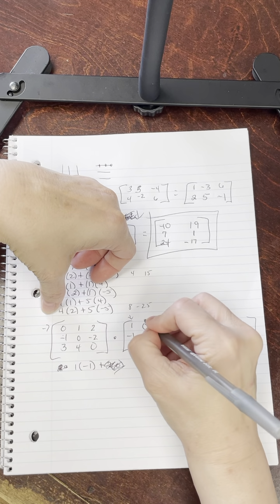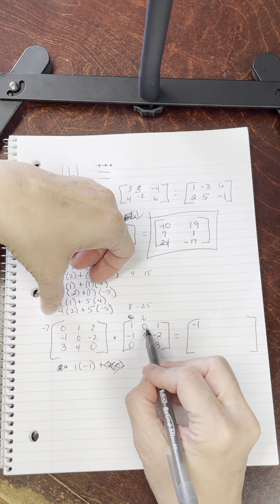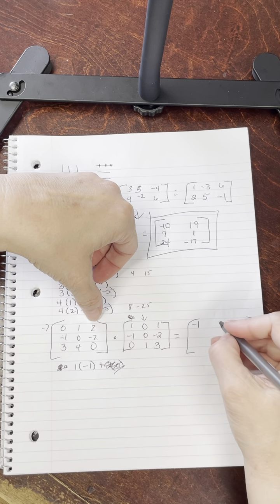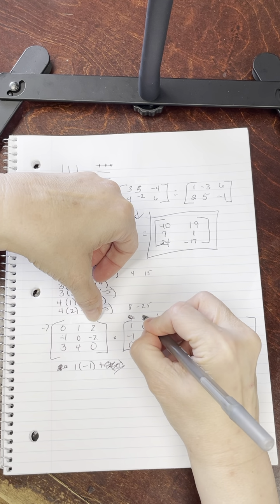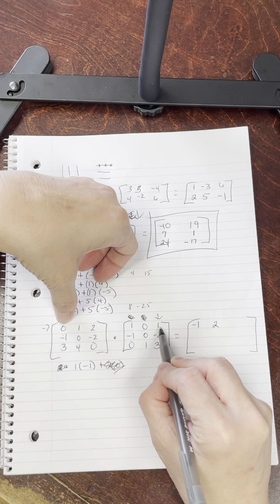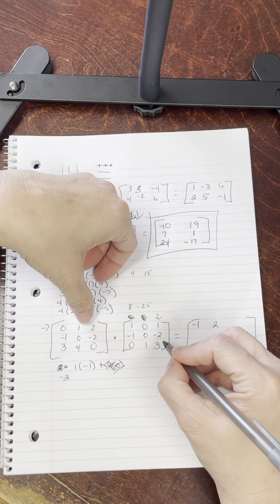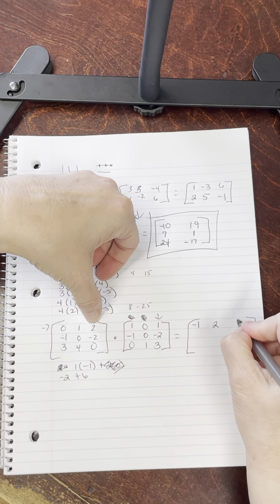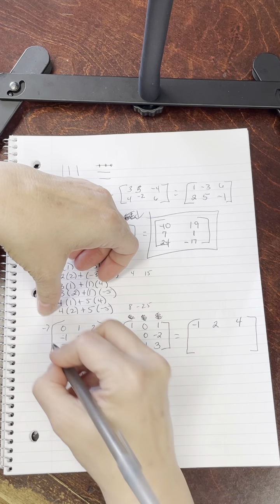Okay, now row this column. 0 times the first, 0 doesn't matter. 1 times 0 doesn't matter. 2 times 1, beautiful, that's 2. Okay, now down to the third column. 0 times 1 doesn't matter. 1 times -2 is -2. And 2 times 3 is 6. So now we fill in a 4 here. Okay, that's all of first row.